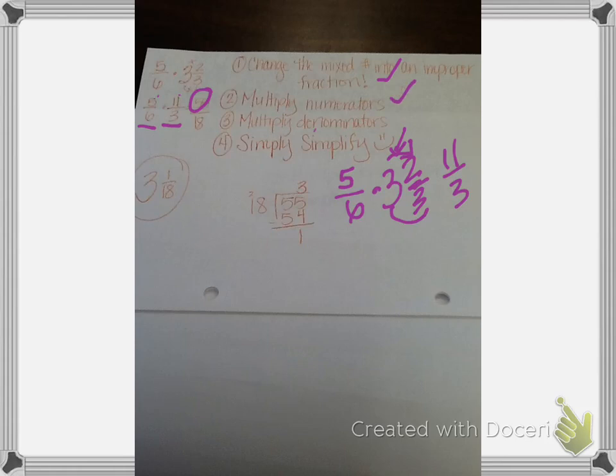Multiply the denominators. 6 times 3 is 18. And then we simplify again, and you'll see my division down here. 18 goes into 55 3 times, I get 54. So my answer is going to be 3 1/18, which you can see here.